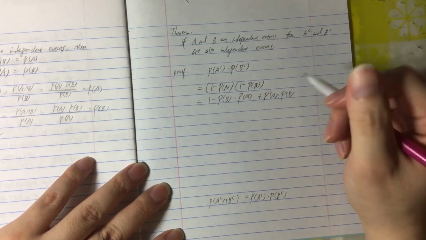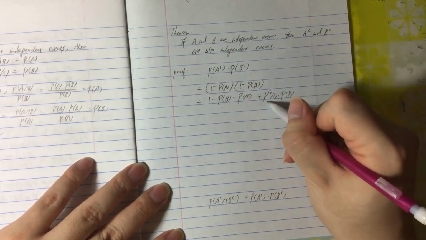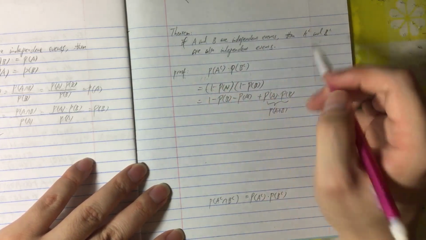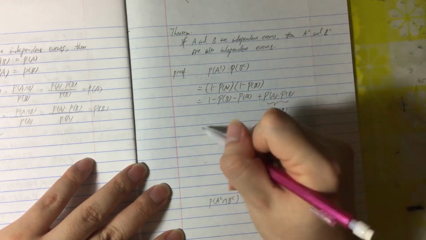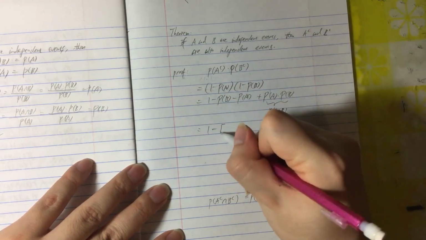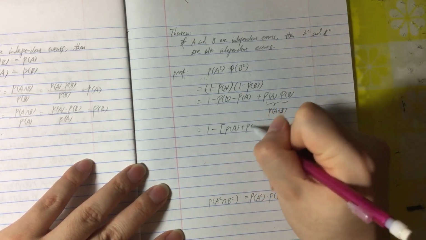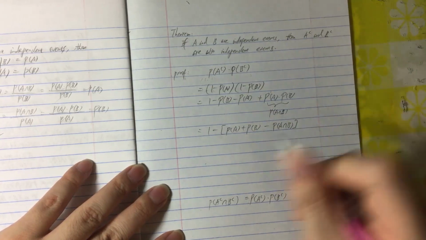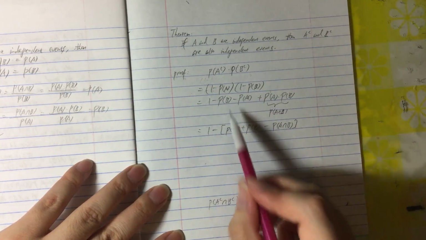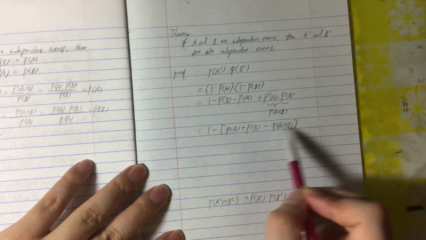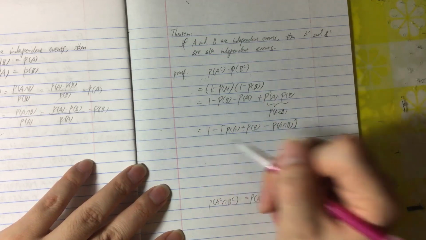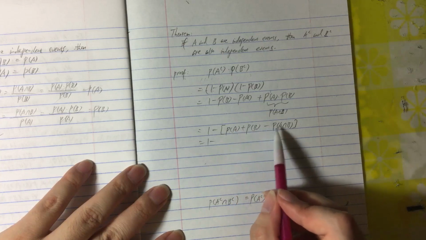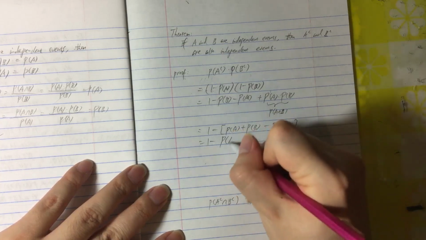Then, since A and B are independent events, probability of A times probability of B is the same as probability of A intersection B. So this can be rewritten as 1 minus probability of A plus probability of B minus probability of A intersection B. This part, probability of A plus probability of B minus probability of A intersection B, is probability of A union B.